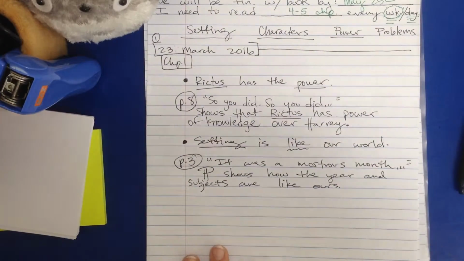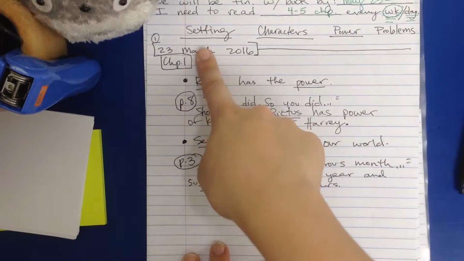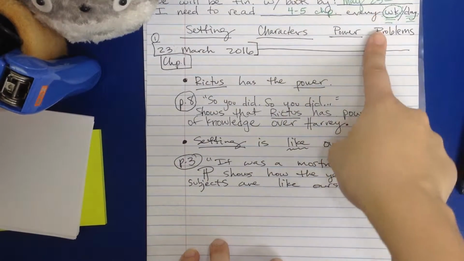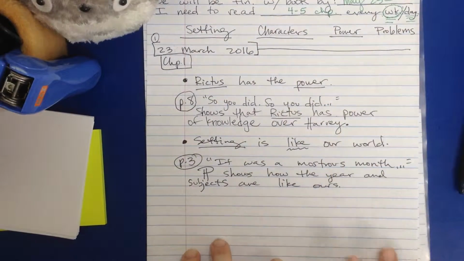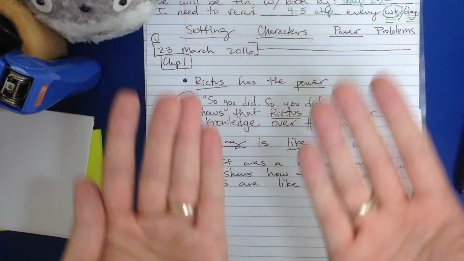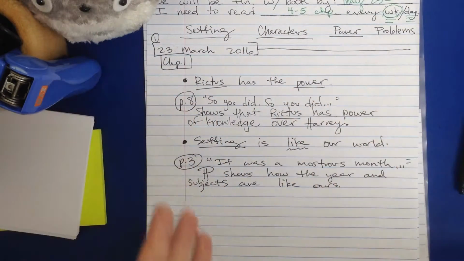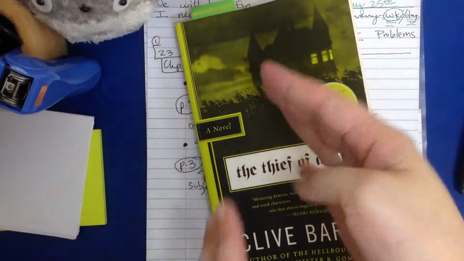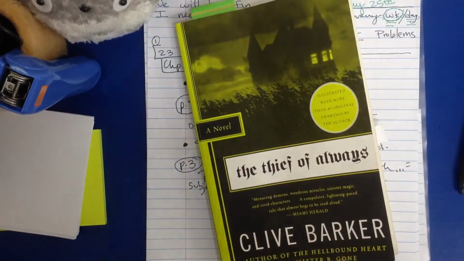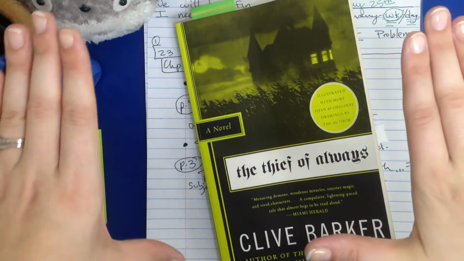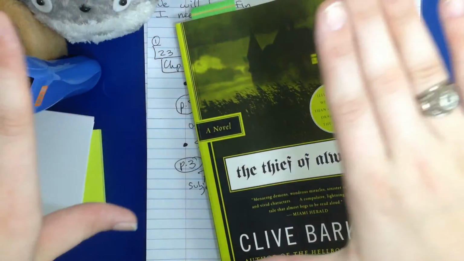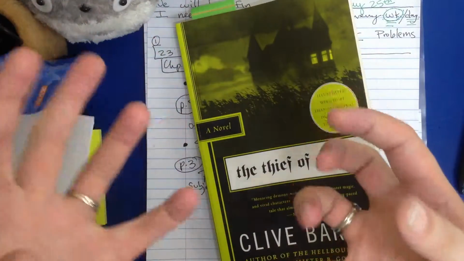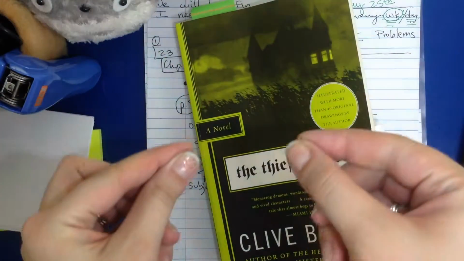Now I'd still want to keep reflecting. I have 2 notes, but I'd still want to reflect on my setting, characters, and power a little bit more, and even my problems, just because I know as a mature reader of fantasy, the beginning of books, chapter 1, 2, 3, 4, maybe sometimes 5, 6, 7, 8, they're all about setting up the story and really making sure you understand the setting, the characters, the power, the problems. And so there's gonna be a lot of little bitty details I need to catch.